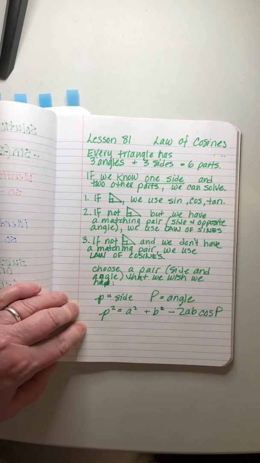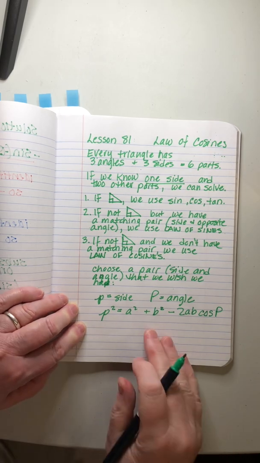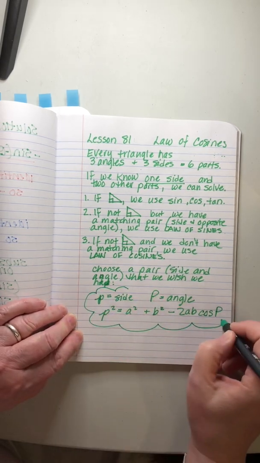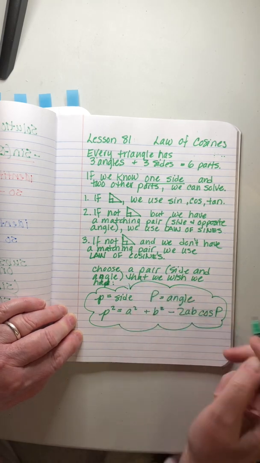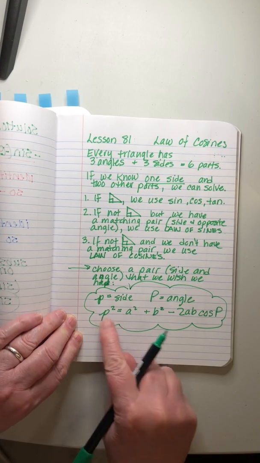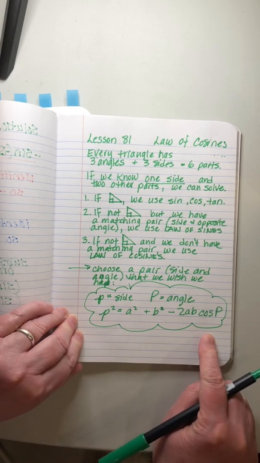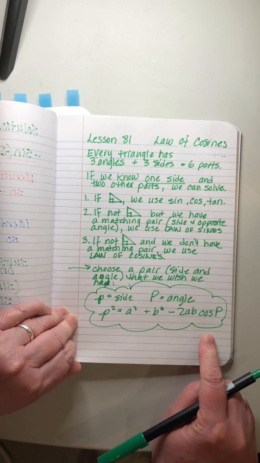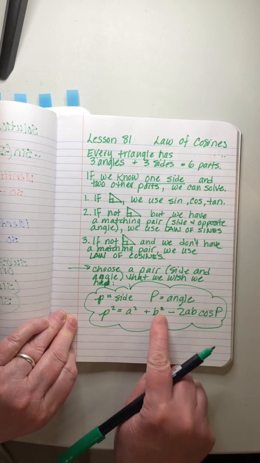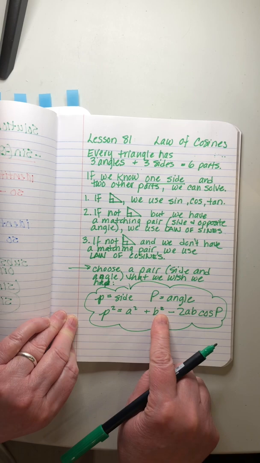Okay, it looks complicated. Basically what we're doing is kind of riffing off the Pythagorean theorem. I'm not going to go into a big thing about the theory behind that, but just know we're working off the Pythagorean theorem. And these are obviously A and B, the sides we do have, right?